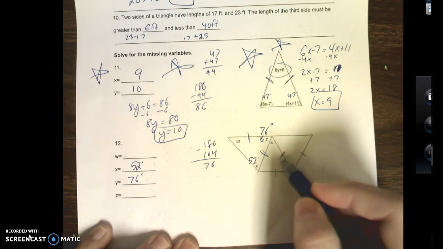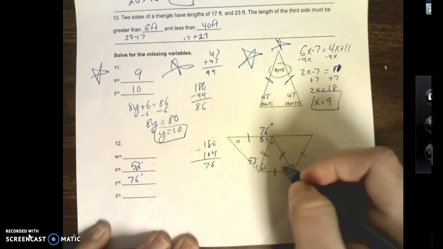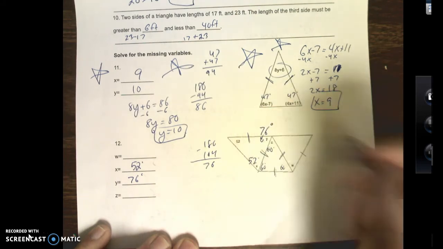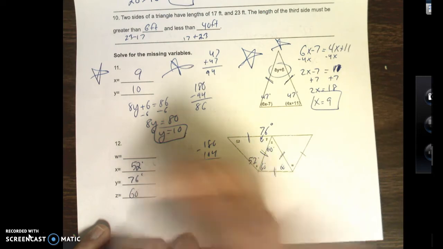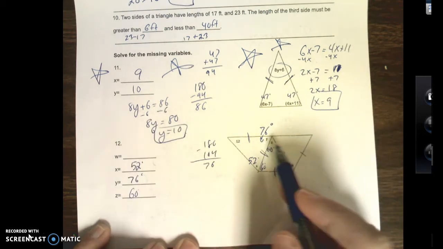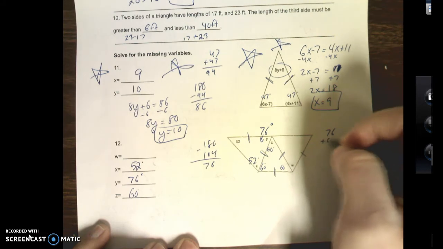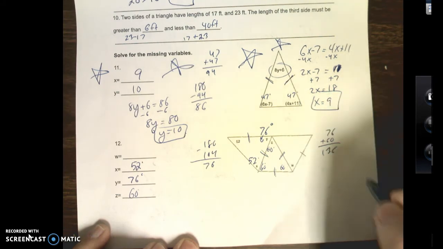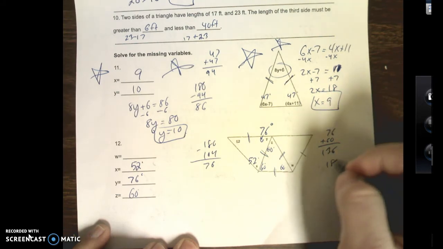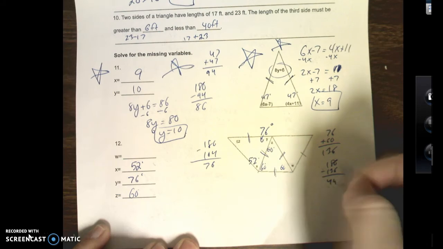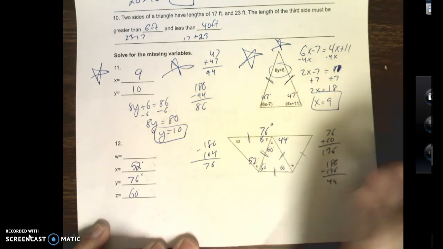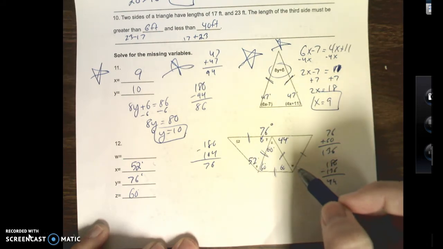If all three sides are the same, every angle must be 60. So z is 60 degrees. Here's the tough one. This is a straight line. So 76 plus 60 is 136. If I do 180 minus 136, I get 44. Okay? Cool. That's not W.